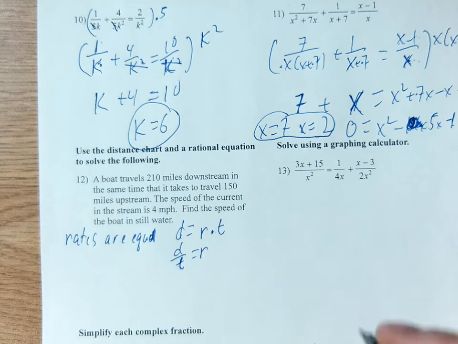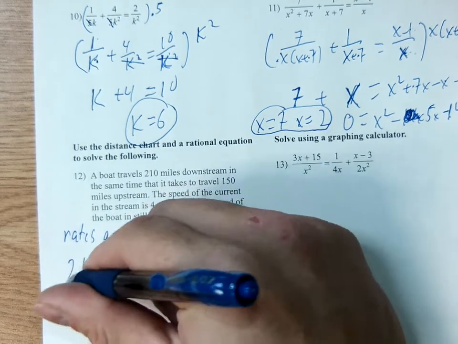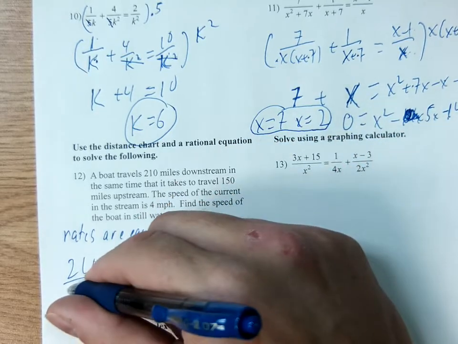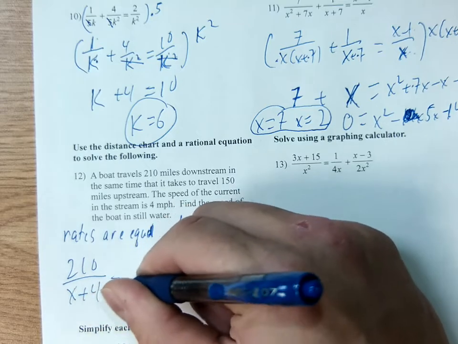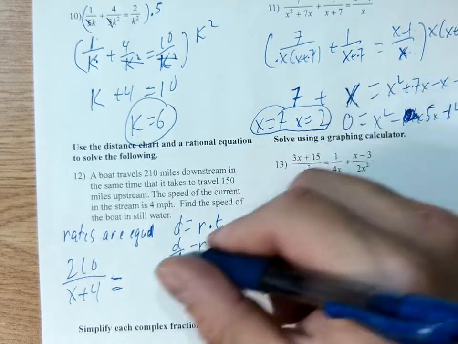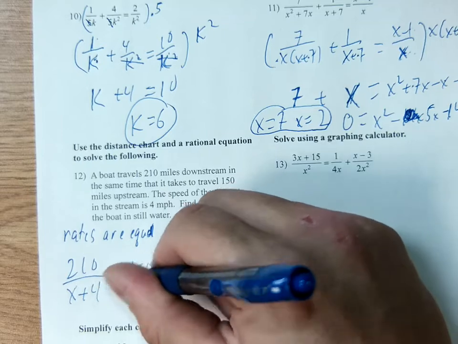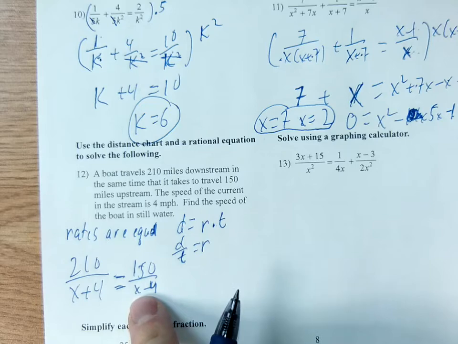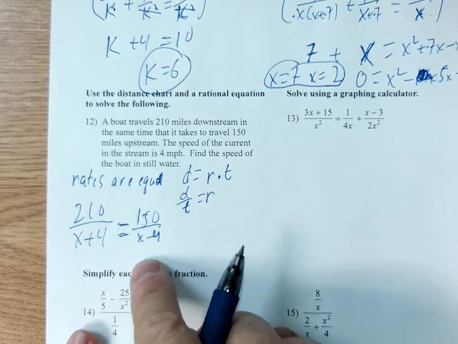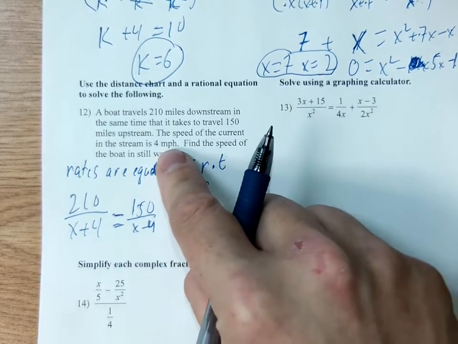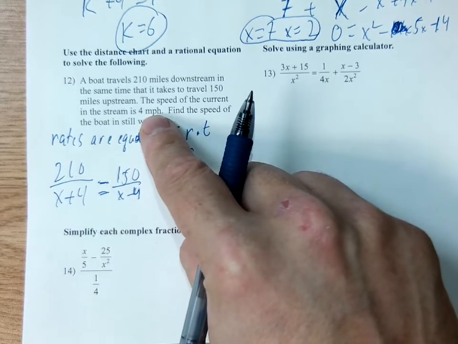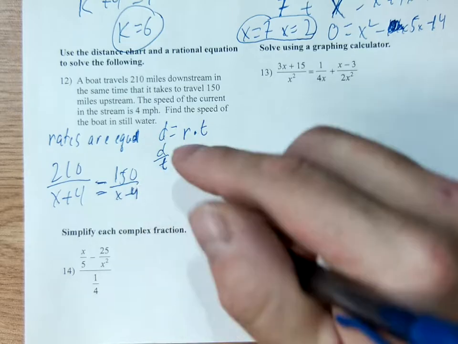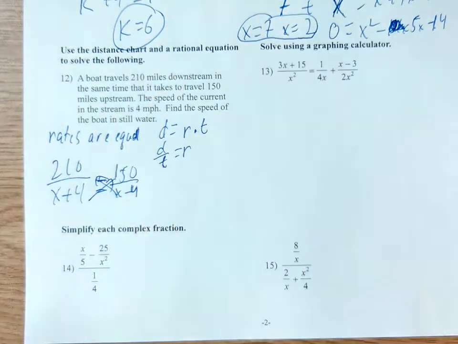Anyhow, so I can take 210 divided by, when I'm going downstream, the water pushes me faster, x plus 4. When I'm going upstream, the water slows me down, x minus 4. You could say that instead of x, that could be R, the rate plus 4 and the rate minus 4. Because 4 miles an hour is going to speed me up by 4 miles an hour going downstream, and it's going to slow me down going upstream by 4 miles an hour. Cross multiply here, I shouldn't say cross multiply, I should say just multiply.